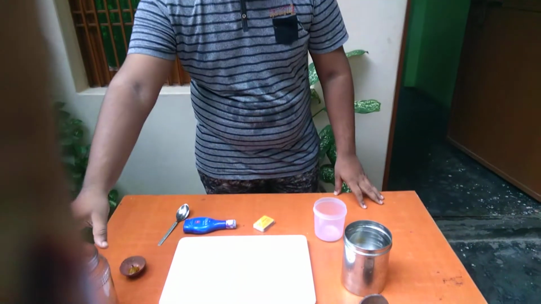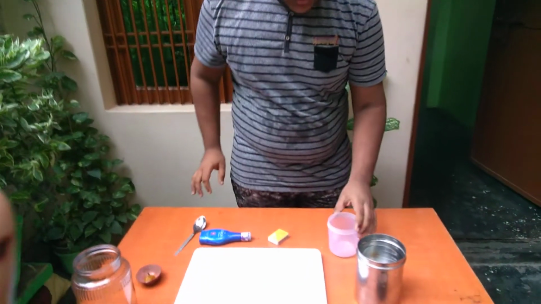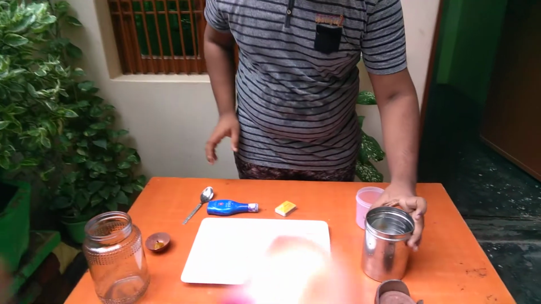And today I am going to continue my experiment, which is based on Gay-Lussac's law. So let us start. Gay-Lussac's law states that when the pressure increases, then the temperature increases.